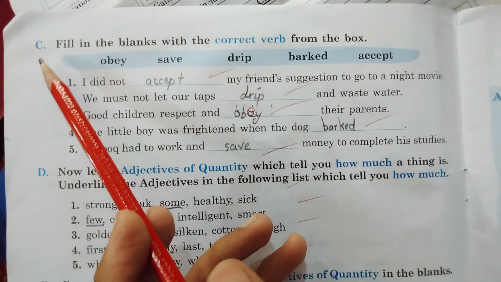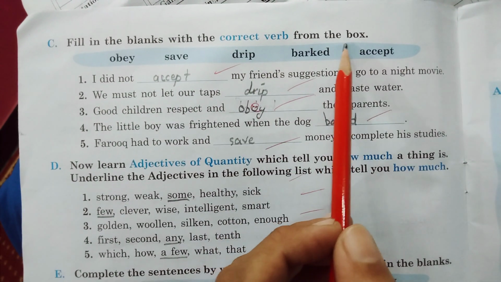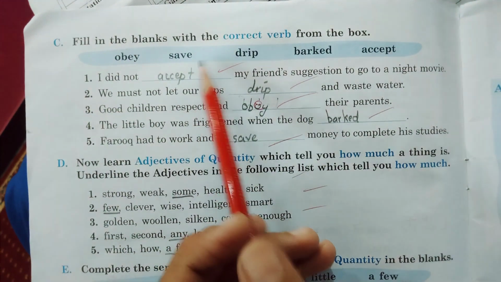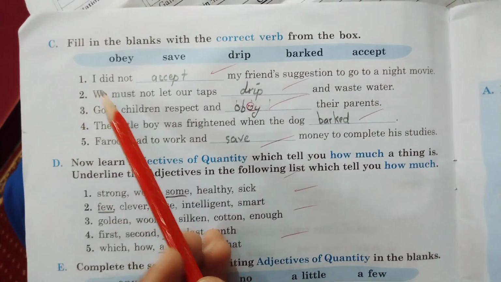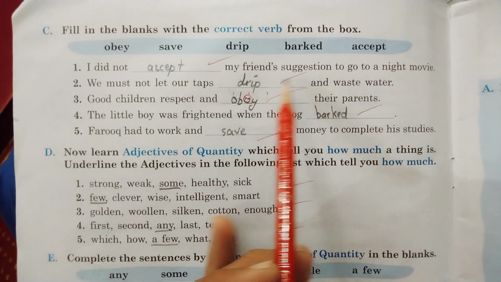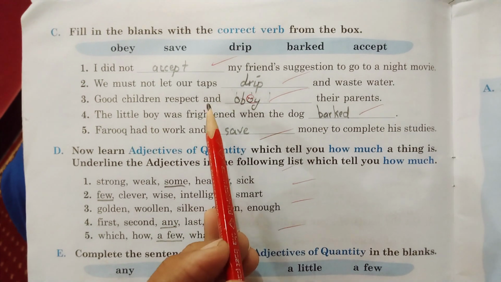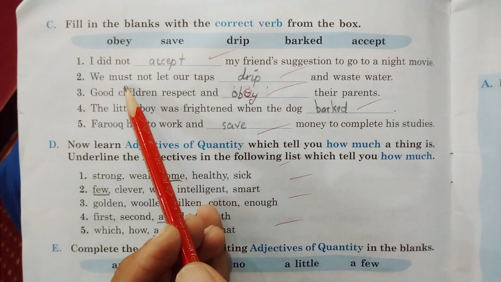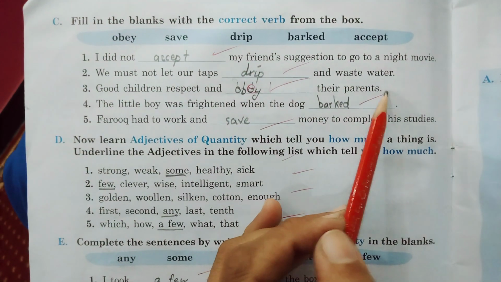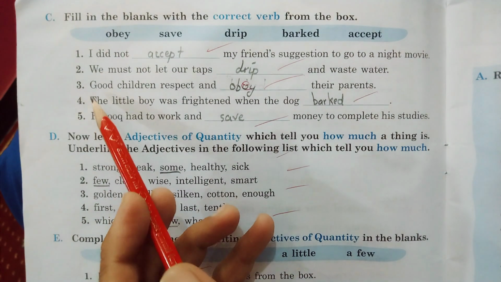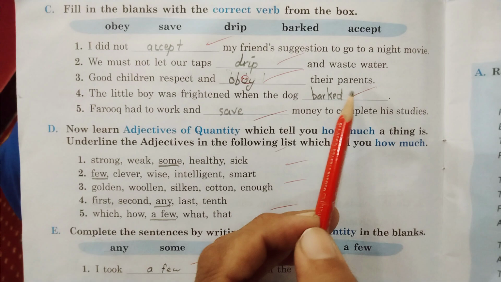Exercise C. Fill in the blanks with the correct word from the box. Obey, save, drip, barked, accept. Number 1. I did not dash my friend's suggestion to go to a night movie. Accept. Number 2. We must not let our taps dash and waste water. Drip.